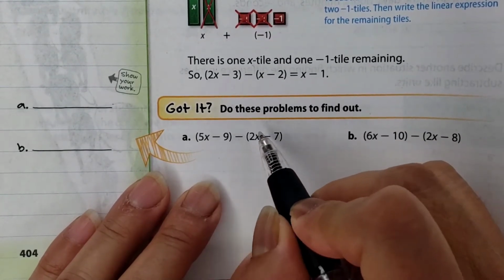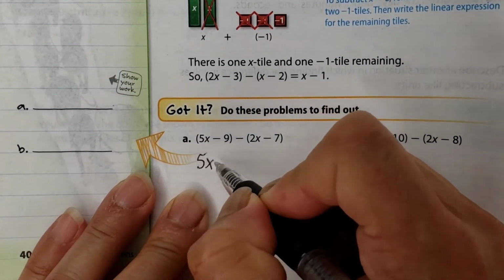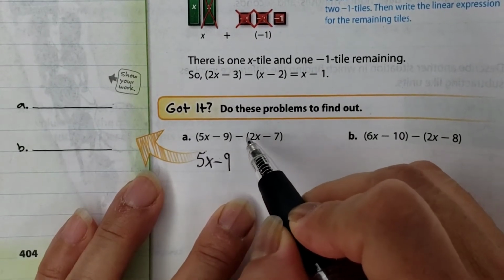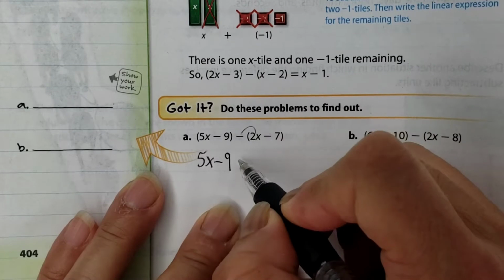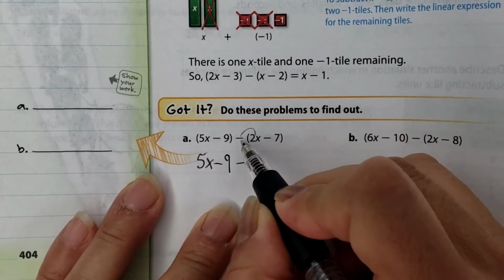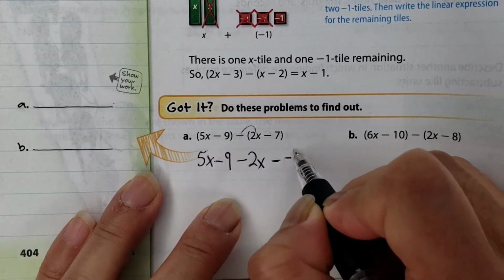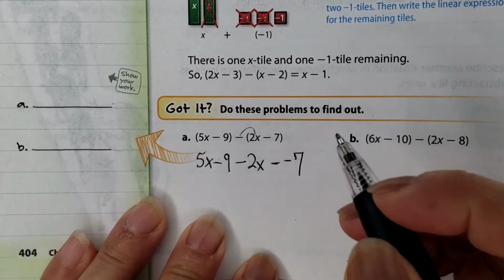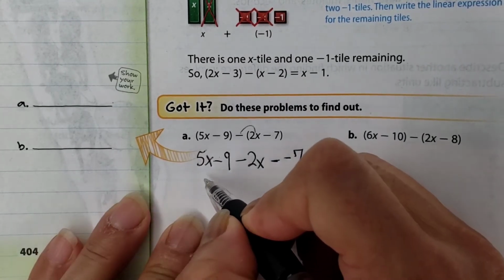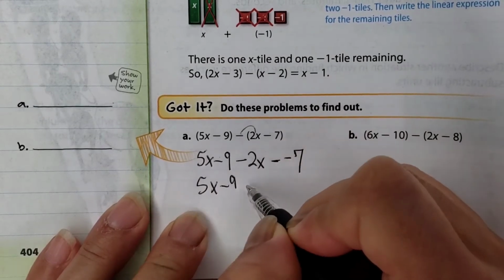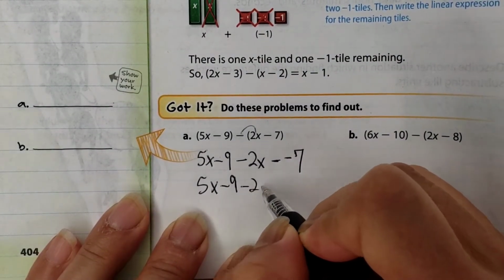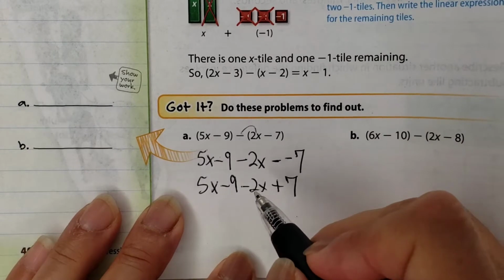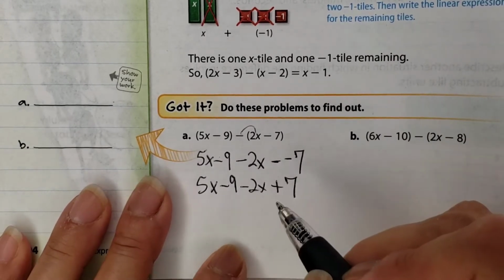So first, if you think of it like distributing, you copy the first expression, 5x minus 9, and then now you're distributing the minus. So you're subtracting that 2x, so it becomes minus 2x. And then you are subtracting a minus 7. But remember, minus minus, or minus a negative, becomes plus. So really it should be 5x minus 9 minus 2x plus 7.